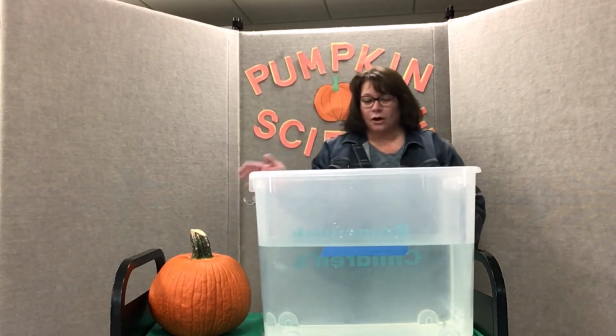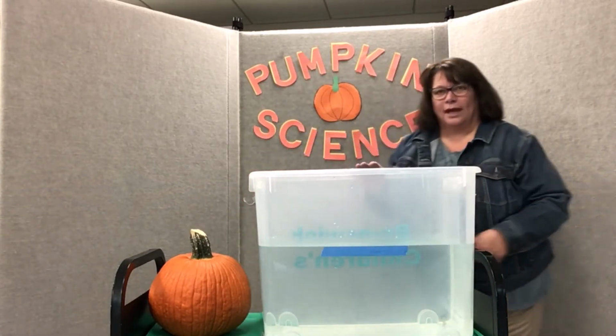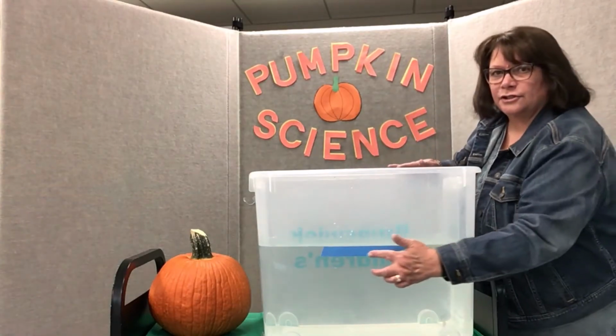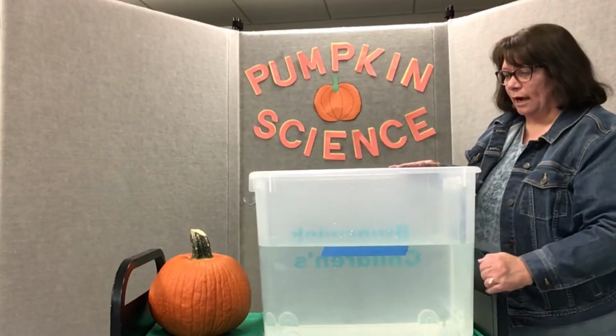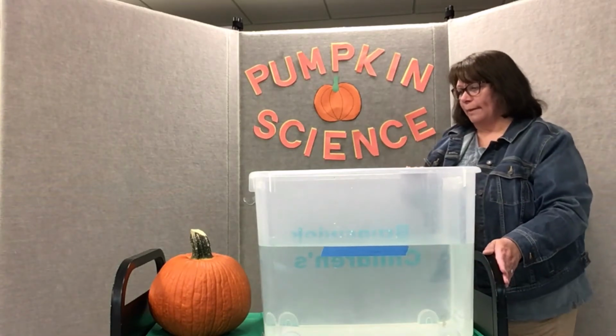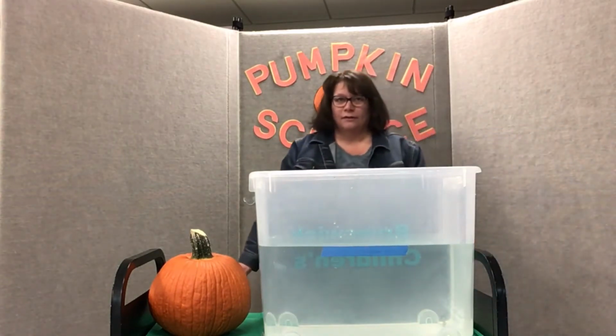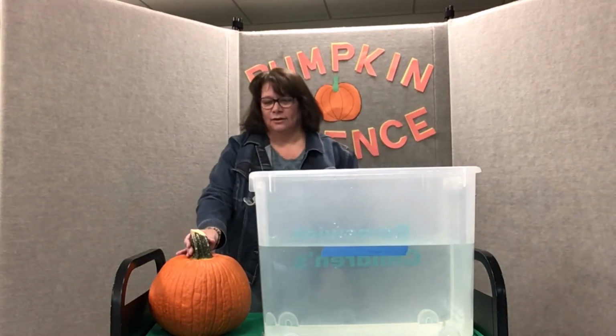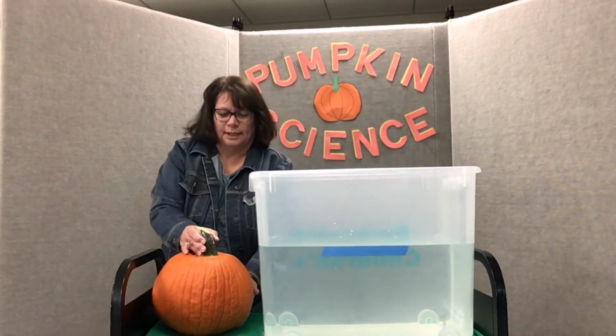Now, we have on our tub of water, I'm going to point out that we have a line here, and I just used painter's tape, and I put a line to show the top level of the water. And we're going to watch that line while we're doing our experiment to see if something happens to the water when we put our pumpkin in. Are you ready for the experiment? All right, let's put it in.